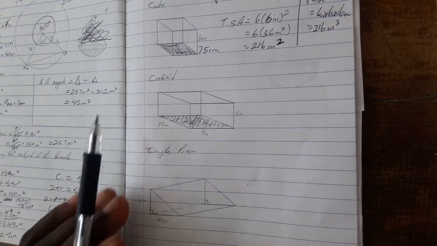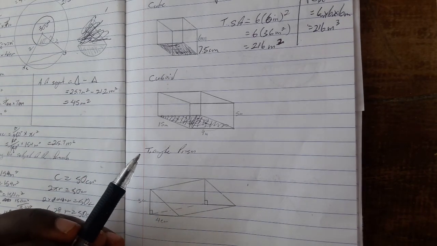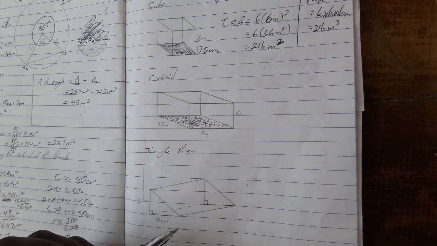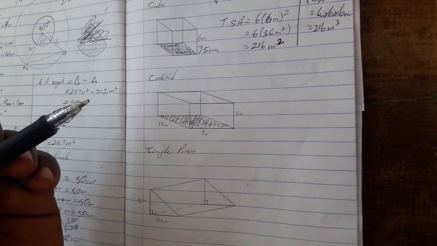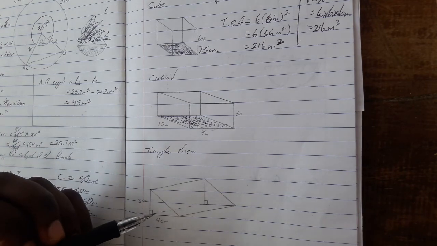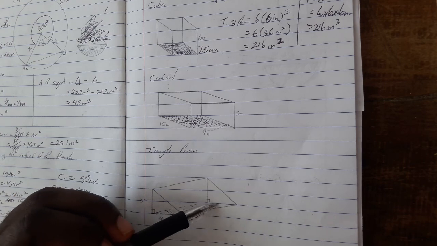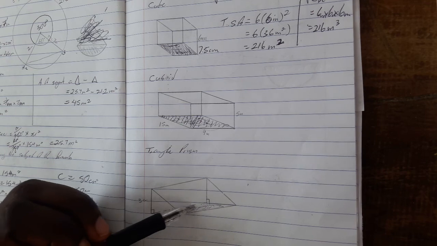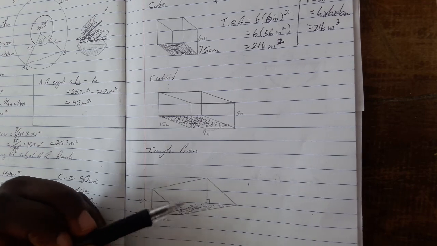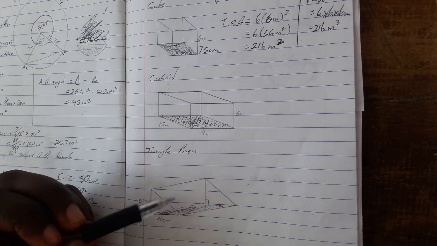In the case where the shape is lying down like this, it's not like these where it's an upright shape. The bottom here will be the base, but if you multiply the base for this shape times the vertical height, you'll get the volume of a cuboid.